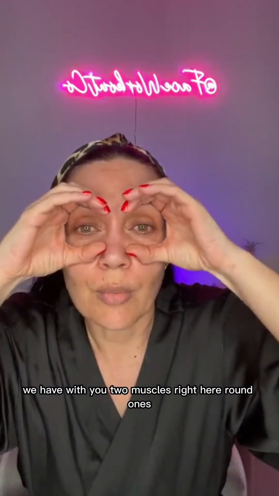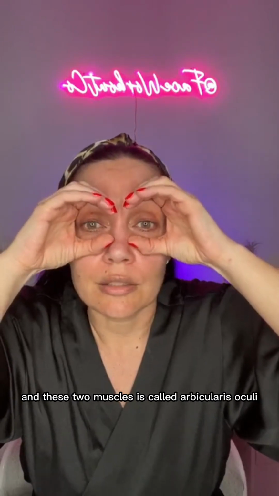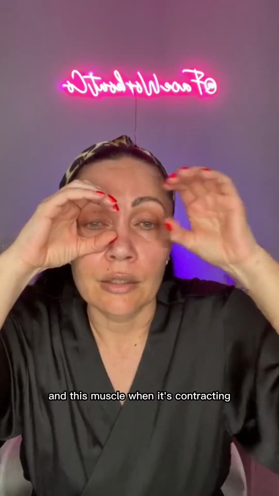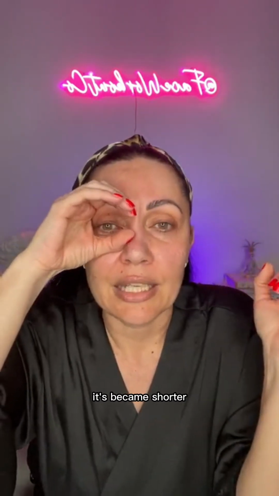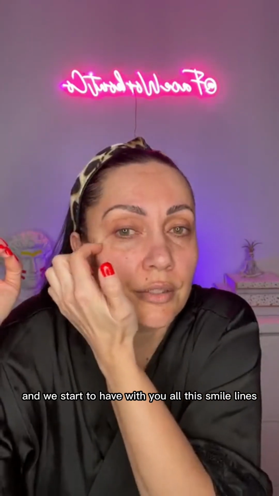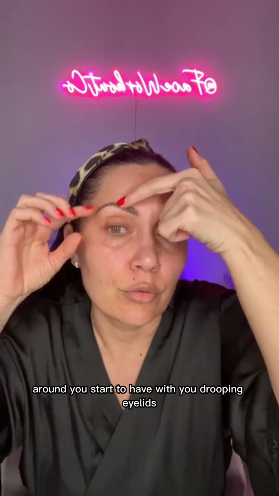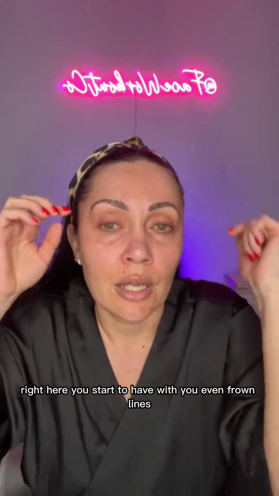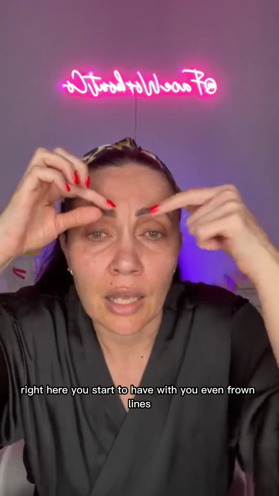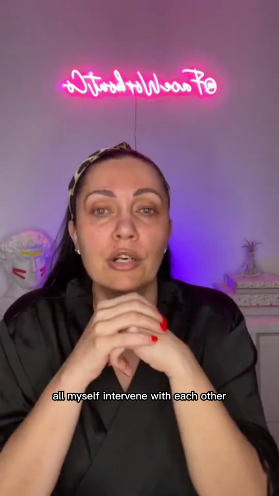We have with you 2 muscles right here, round ones. And these 2 muscles are called orbicularis oculi. And this muscle, when it's contracting, it becomes shorter, pulling skin with it, and we start to have with you all these smile lines around. We start to have with you drooping eyelids right here. We start to have with you even frown lines, everything in balance right here. All muscles interweave with each other.